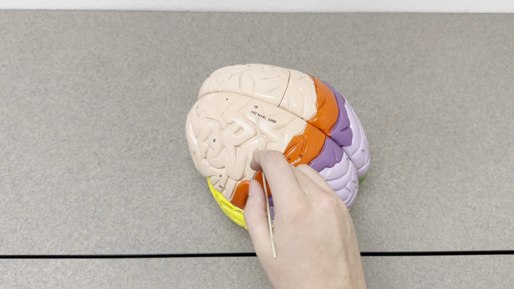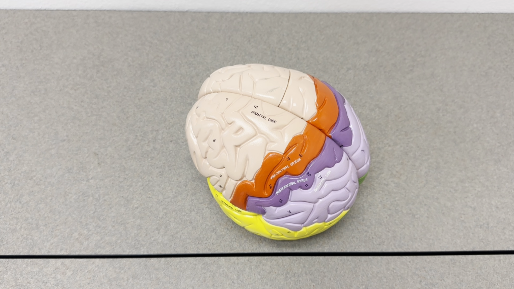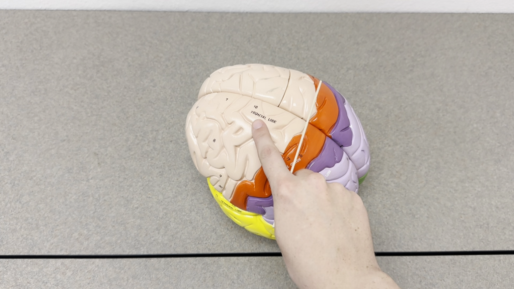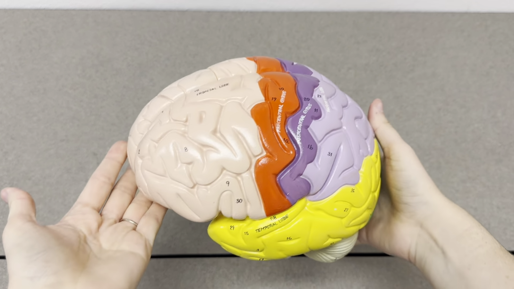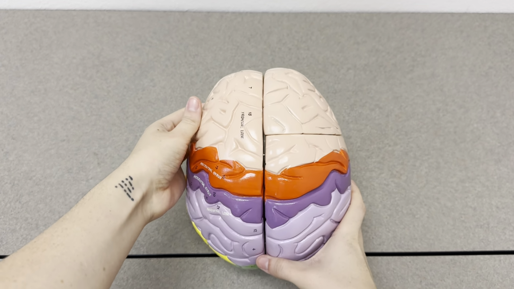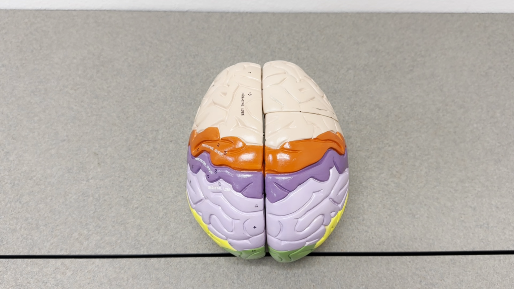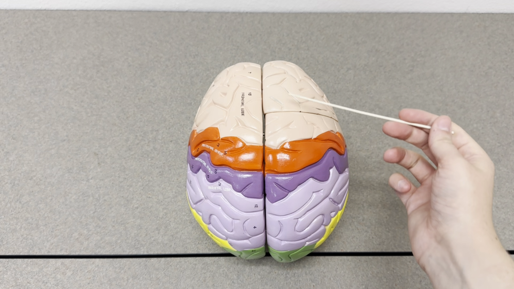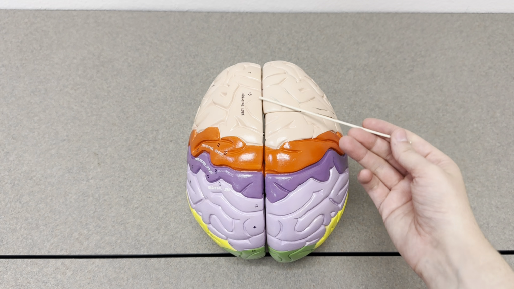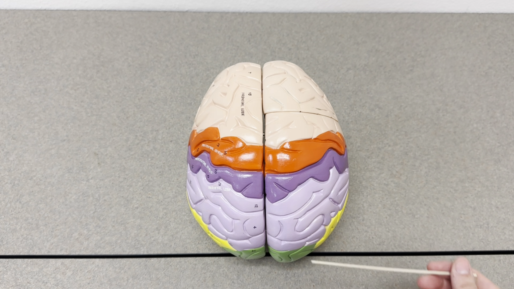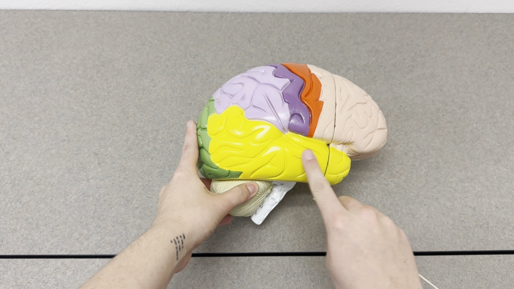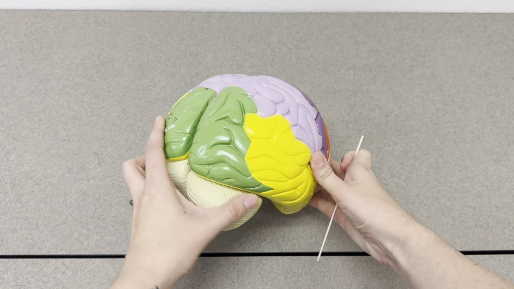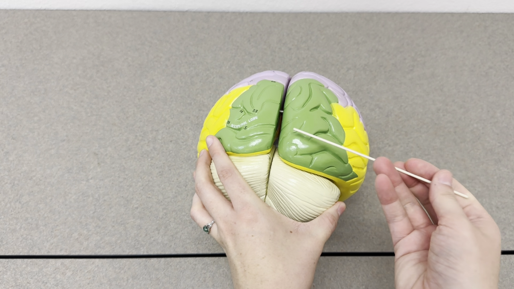Starting off, we have the frontal lobe. As you can see on this model, the frontal lobe is labeled. However, on other models, there is no such labeling. So it's very important to know the structures on the models that do and do not have the labels. So starting up top here, we have our frontal lobe. Back from that, we have the parietal lobes. Over here, we're going to have our temporal lobe. And towards the back, we have the occipital lobe.